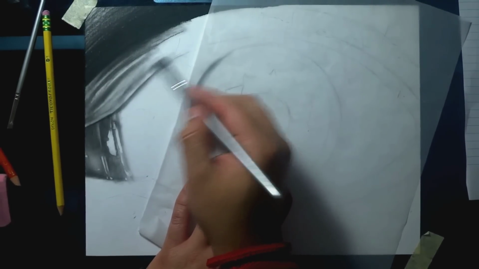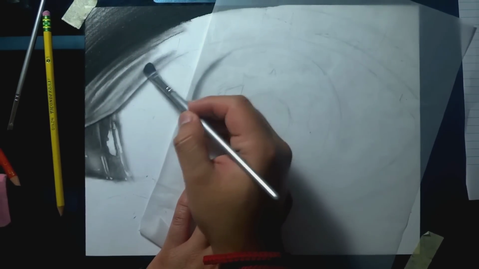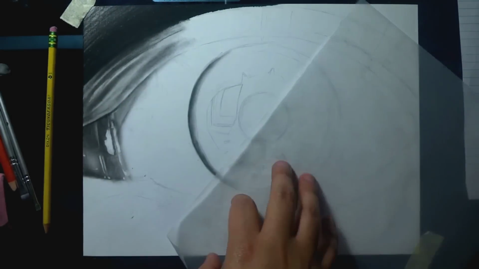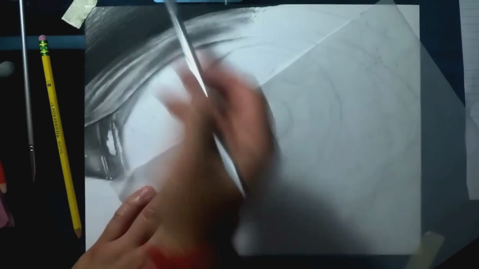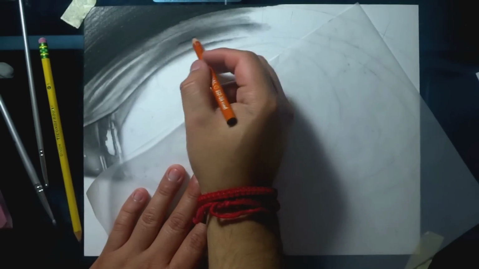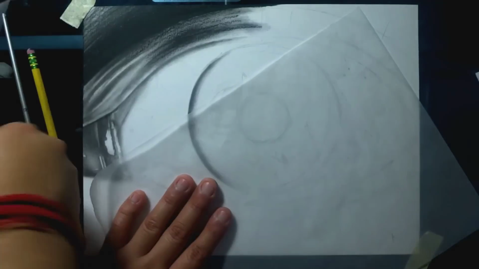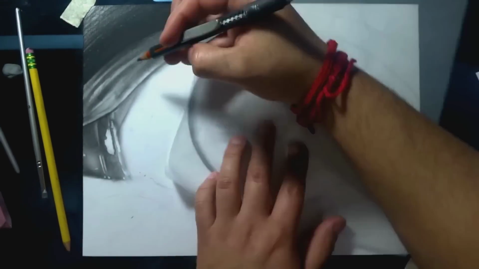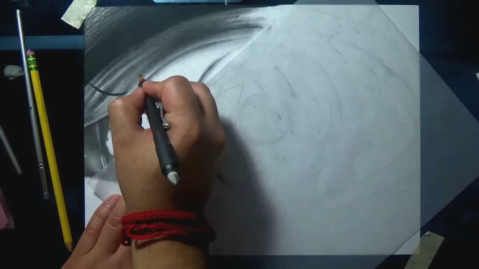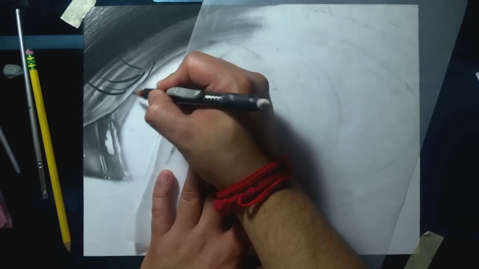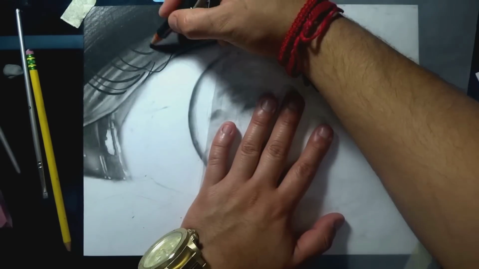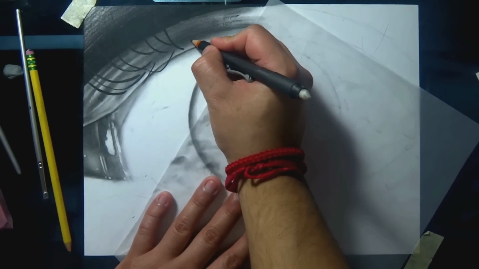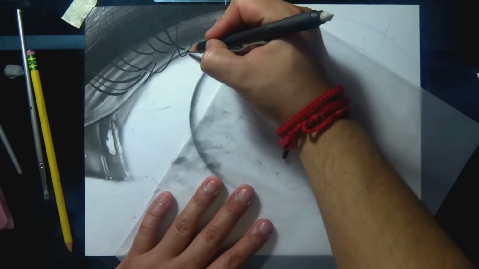So I just got another brush out. This one's a little bit bigger, so that way I can cover more ground faster. It needs to be a little bit darker here. And here you're gonna do a hook for eyelashes to make it look more realistic.